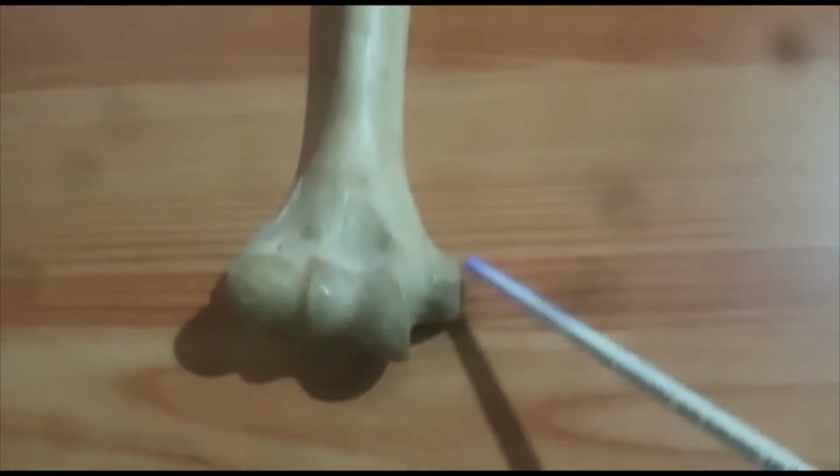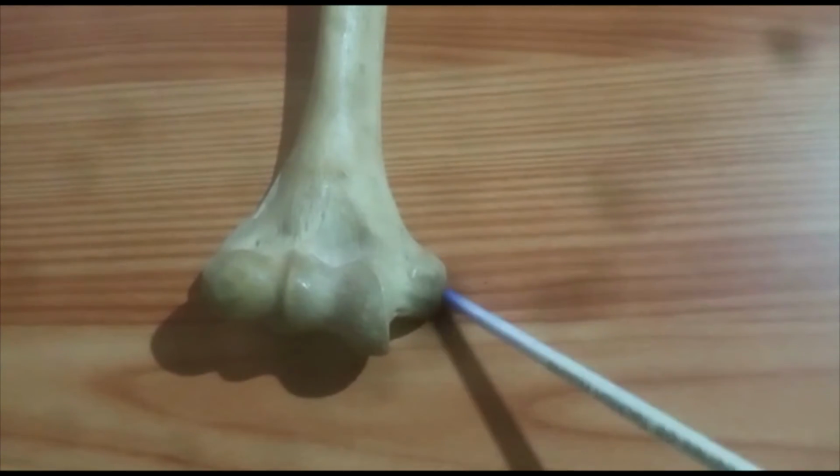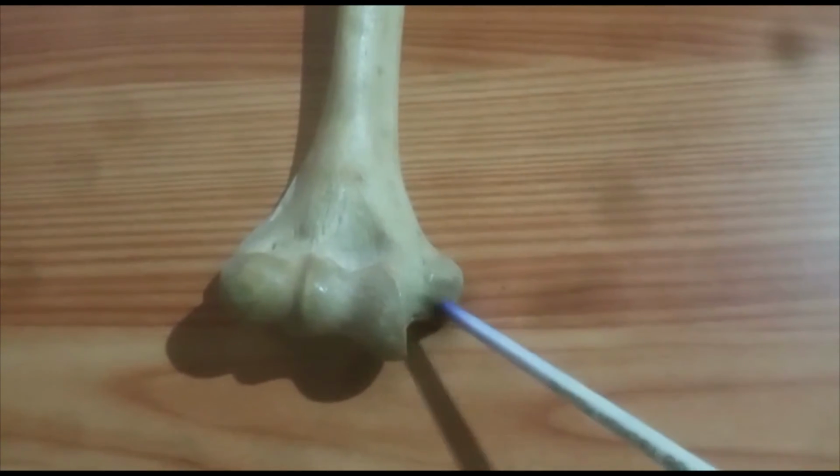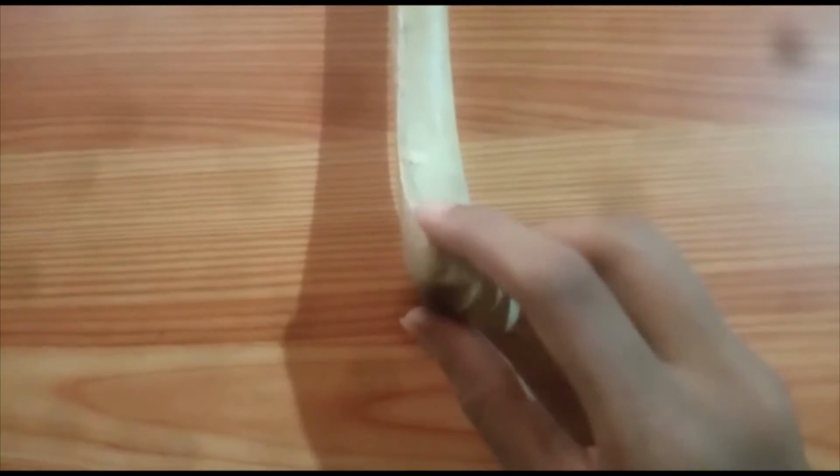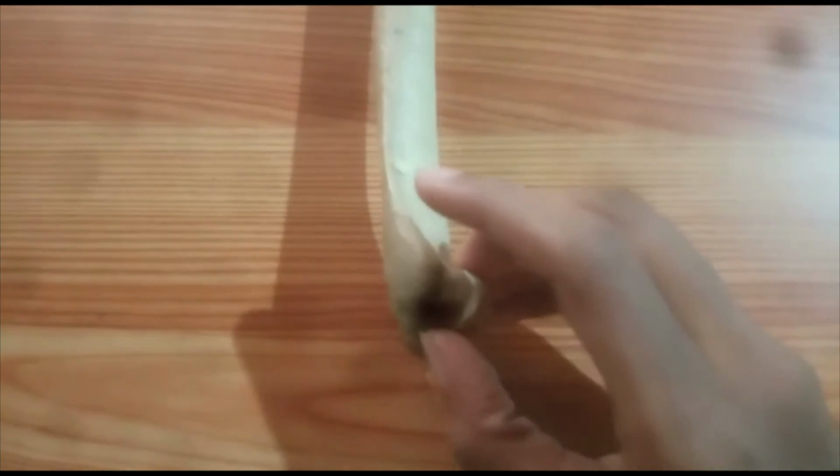It is easily felt on the medial side of the elbow. The lateral epicondyle is smaller than the medial epicondyle. This is the lateral epicondyle of the lower end of the humerus. It is smaller than the medial epicondyle and its anterior lateral part has a muscular impression and a sharp lateral margin just above the lower end.